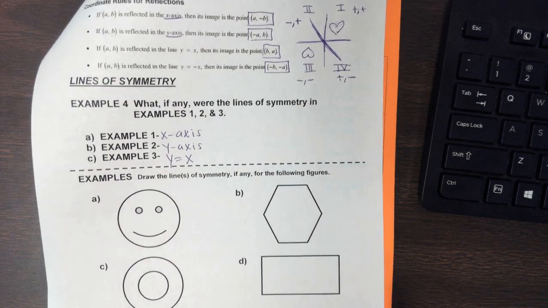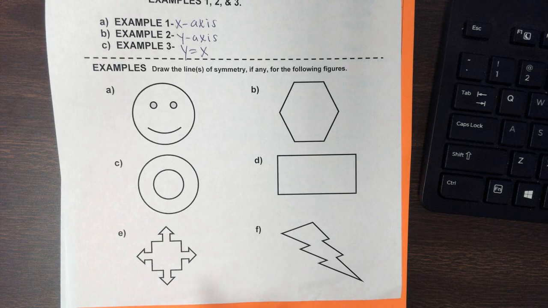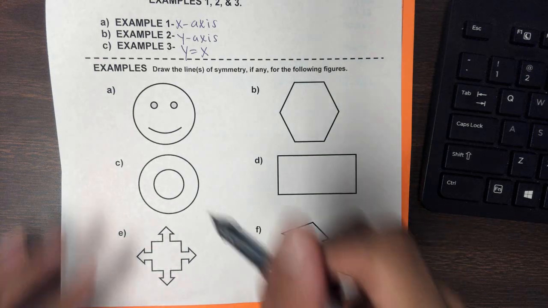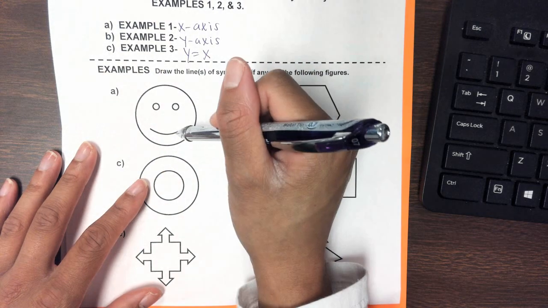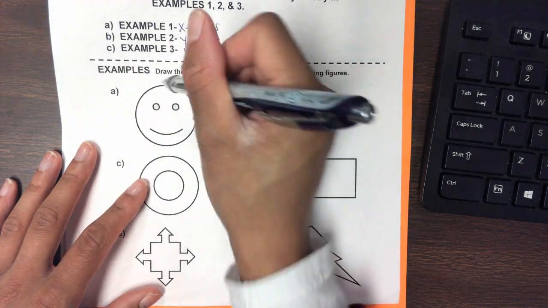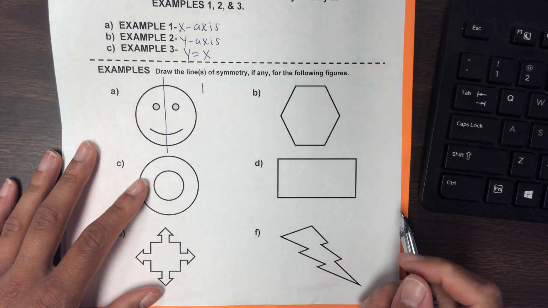Okay? So on the bottom, I have 6 examples. It says draw the lines of symmetry, if any, for the following figures. So let's see how many I can make with A. I can't really go across because I definitely don't have eyes where my mouth are, and I definitely don't have a mouth where my eyes are. So I can only go down side to side and only have one line of symmetry.